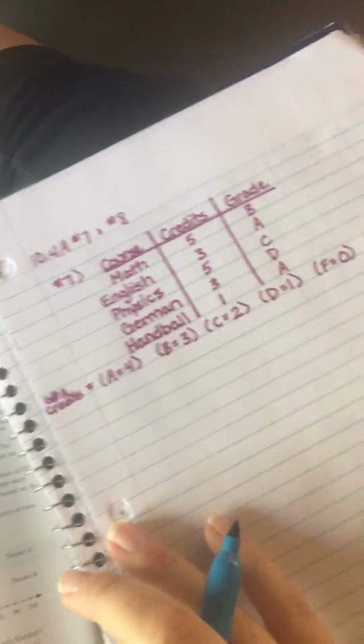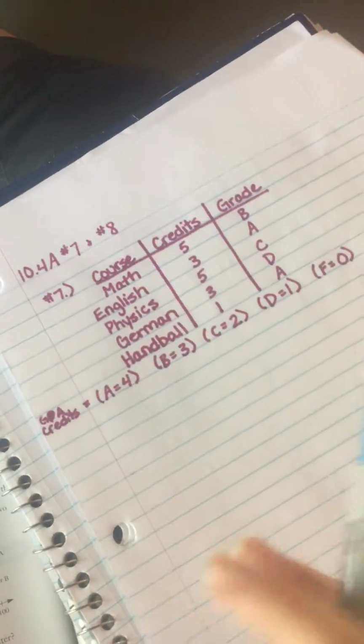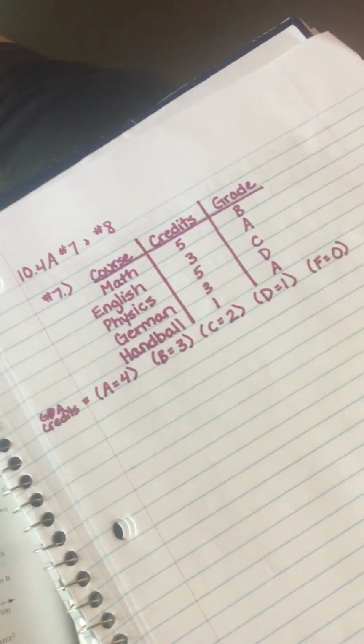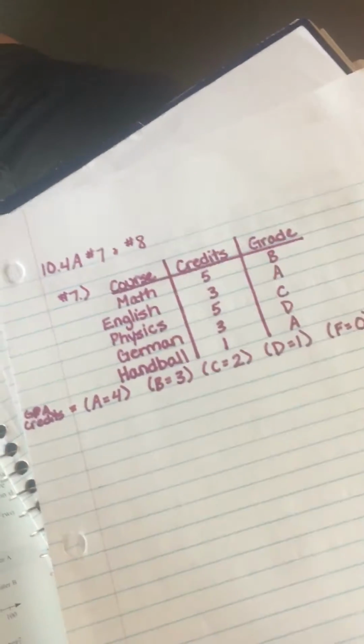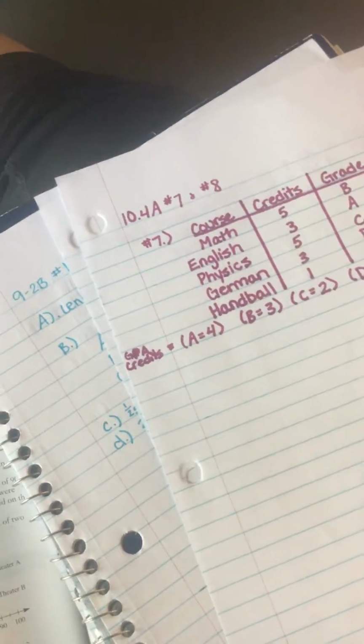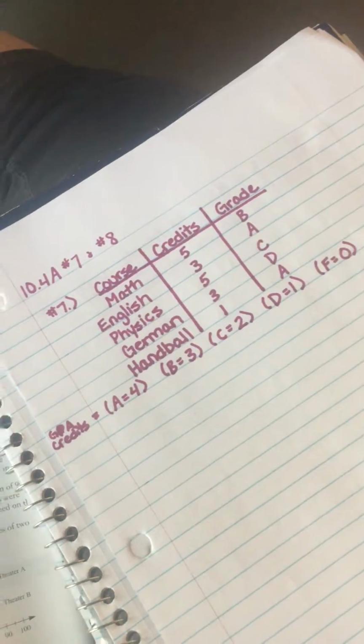This is problem number 7. I've drawn out this chart here that it says in our book, but the problem says a table showing John's fall quarter grades follows. Find his grade point average for the term. And then it gives us the chart and the grade point averages, and I just put it onto this piece of paper here so it's easy for us to access.